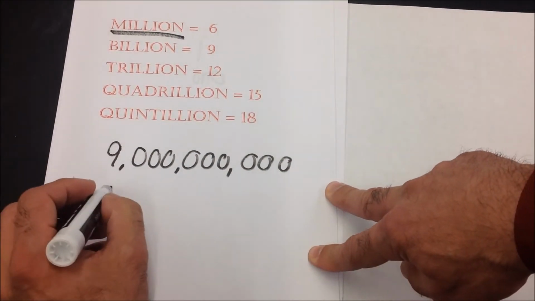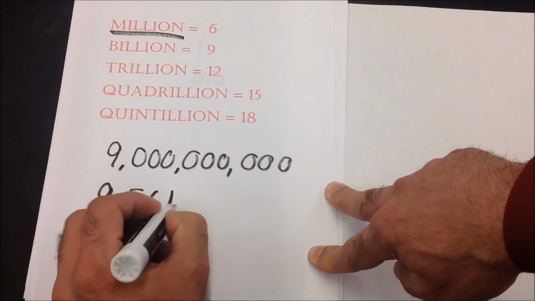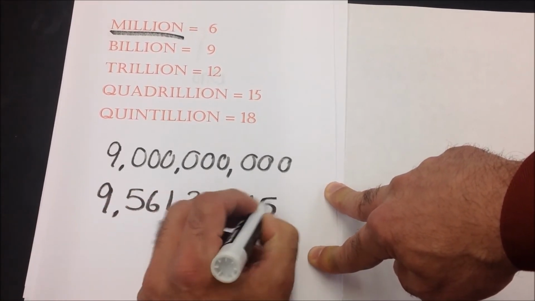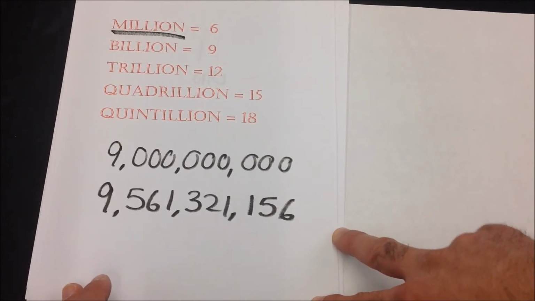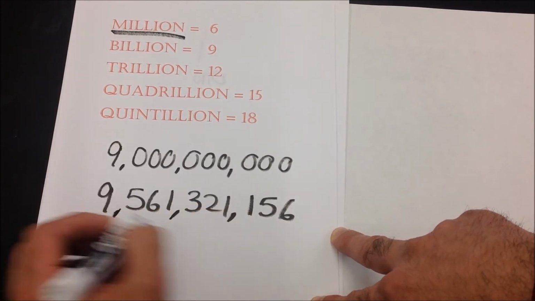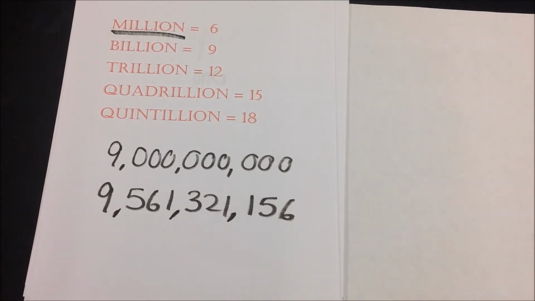So let's look at another number here. Well, we know that's 9,561,000,000, 321,156. You noticed I didn't use the word and. Don't use the word and, because and means a decimal. So never say 9 billion and 561 million. Don't say that. Well, we'll talk more about that also. So again, every three numbers is a period, and you put a comma. Every three numbers going backwards, you put a comma.